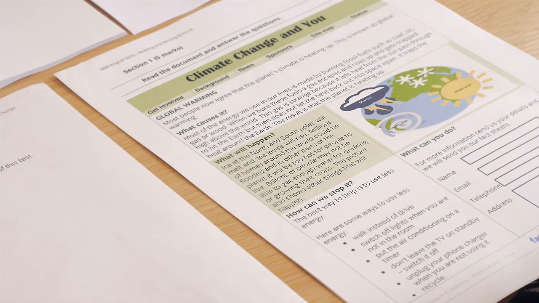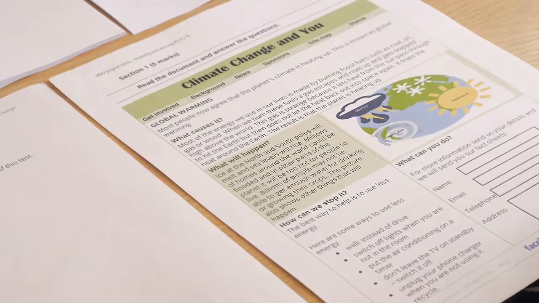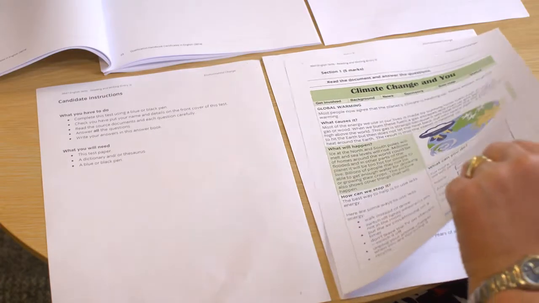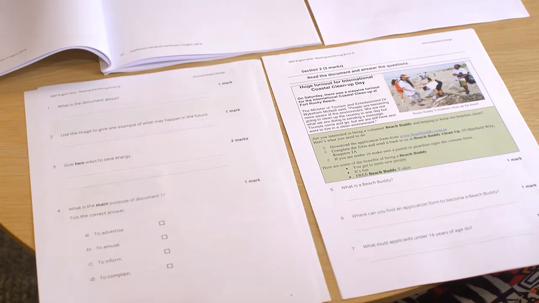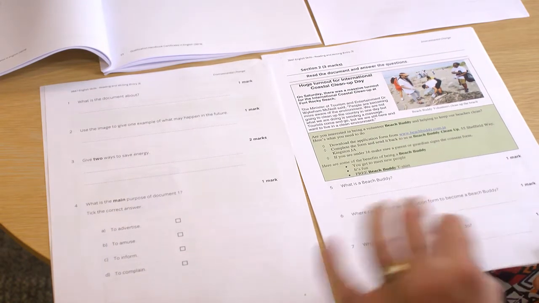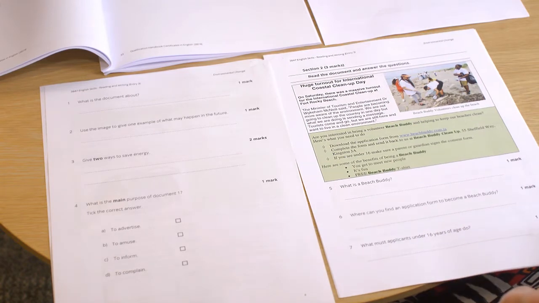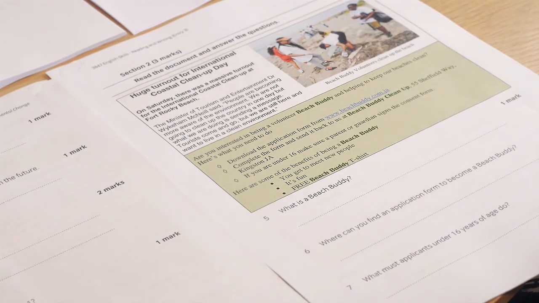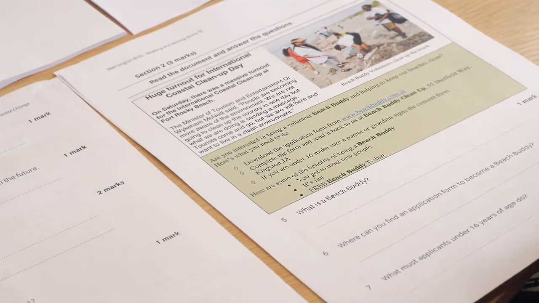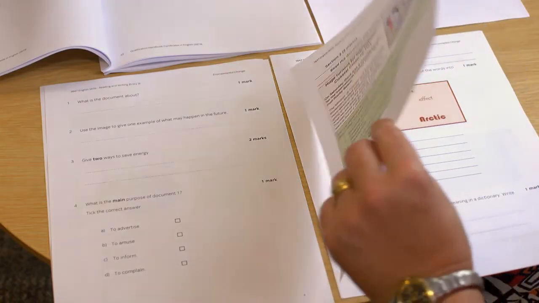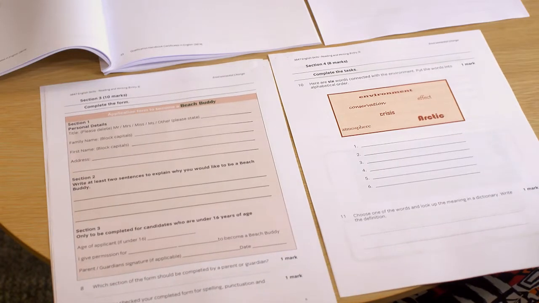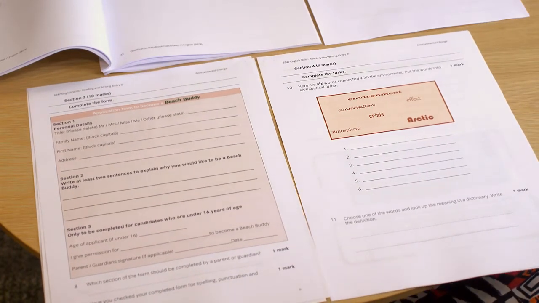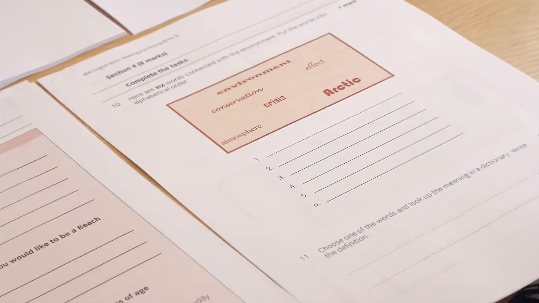Section 1, there's a document to read. And this is a web page. They then answer the questions, and there's a range of question styles in there, so it's not just multiple choice. It's a little bit more than that. Section 2, they have a different type of document to read. 3 questions there. And this leads into section 3, where they have to complete a form. They then answer some questions on the form.